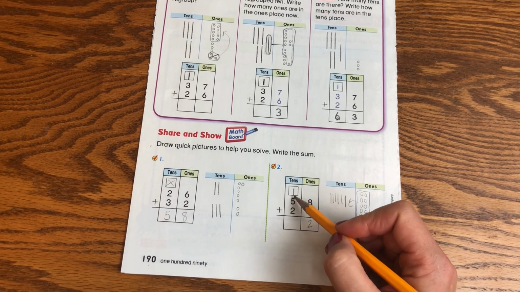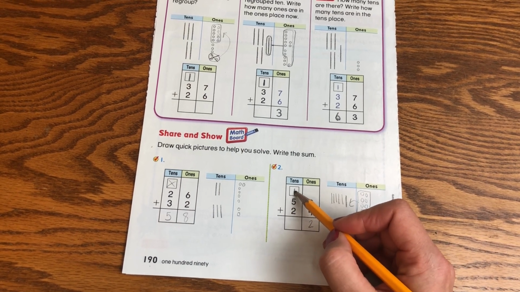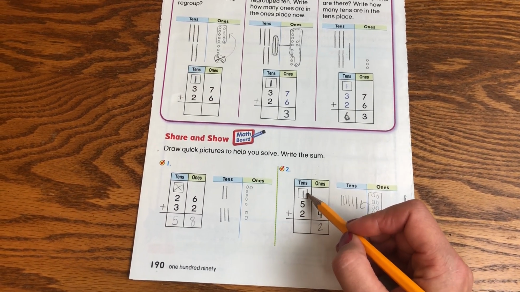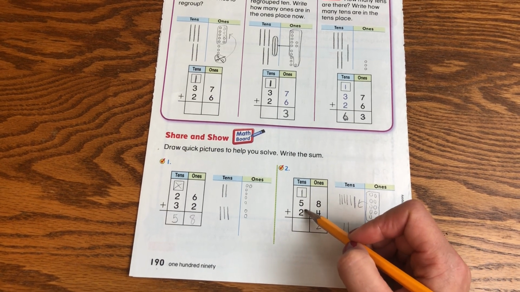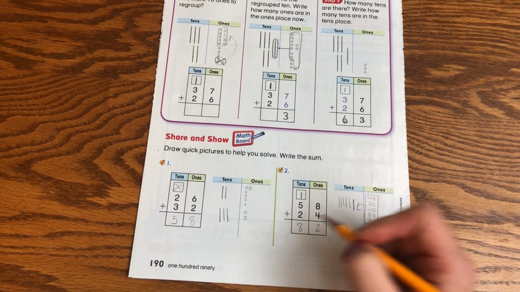All right, now let's add. What's 5 plus 1? 6 plus 2 more? 7, 8. My answer is 82.